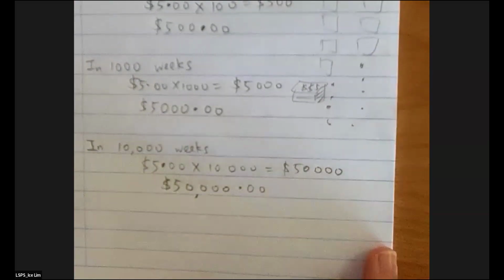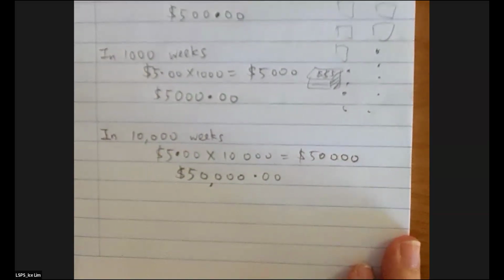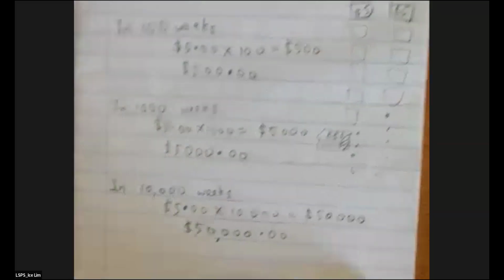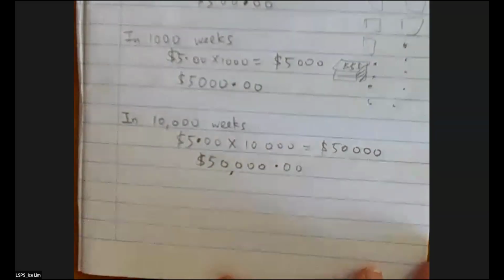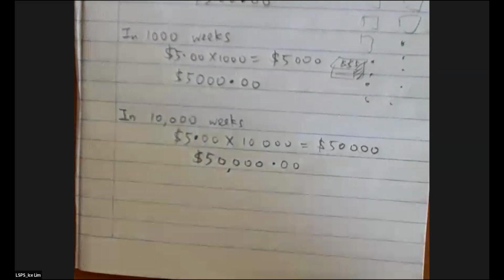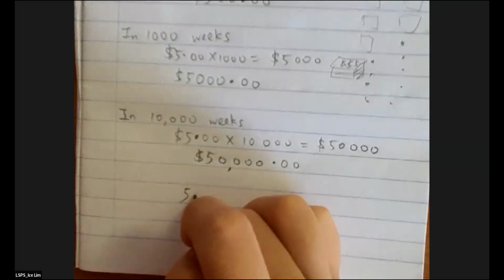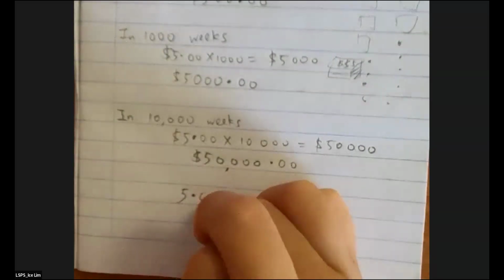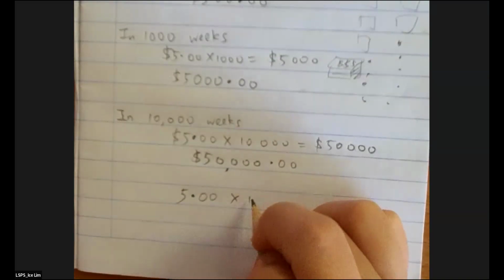But why does this work? Does it have something to do with place value actually? Like this. Okay, so here's the trick. I've asked you to write the decimal point because I want you to observe how the decimal point has moved. So let's say there's $5 and I multiply by 100.